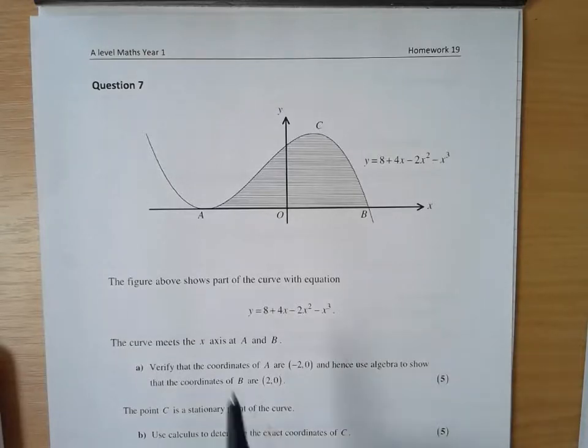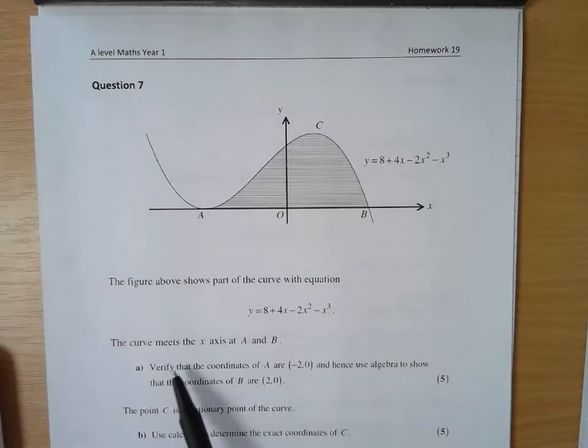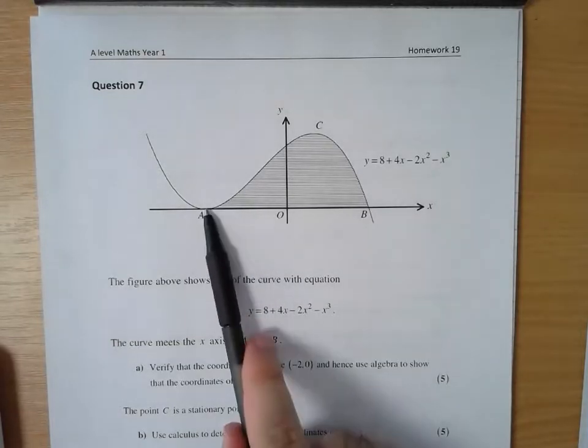Moving on to question 7, we've got a calculus question which starts off with a bit of algebra at the front. Verify that the coordinates of A are this, and help use algebra to show the coordinates of B are that. So verify, we're allowed to just check this. So here we've got an equation, we can see A is an intercept point.